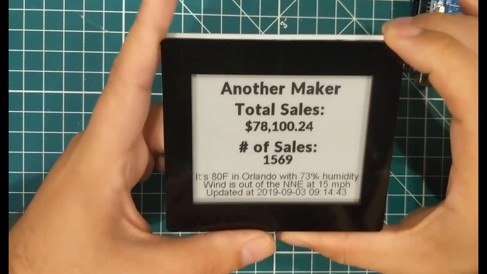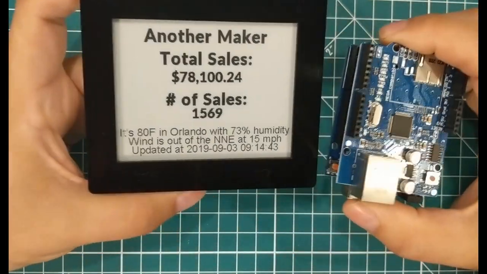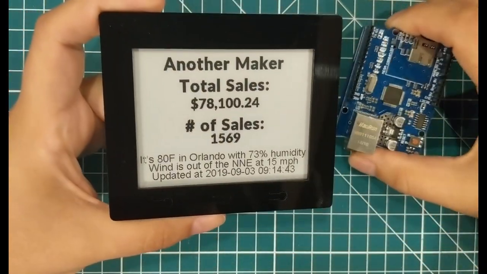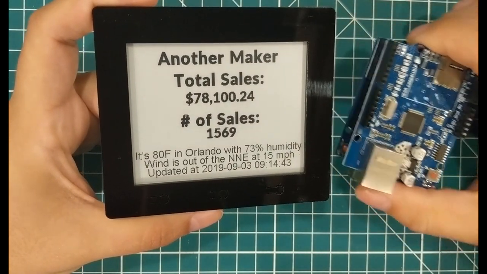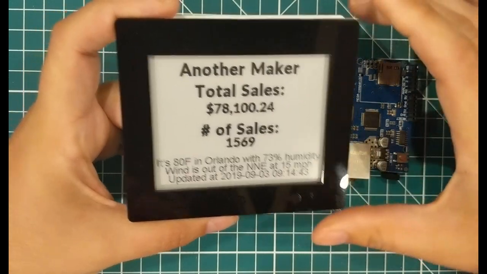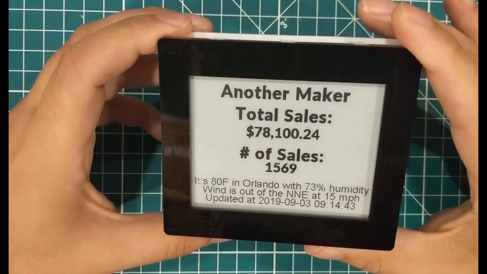And that's fantastic because this allows us to take our little Arduinos, our little ESP8266s, and use every bit of the memory for our purposes, not trying to whittle down all the information the API sends us.